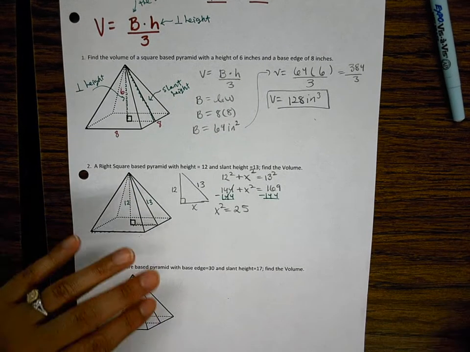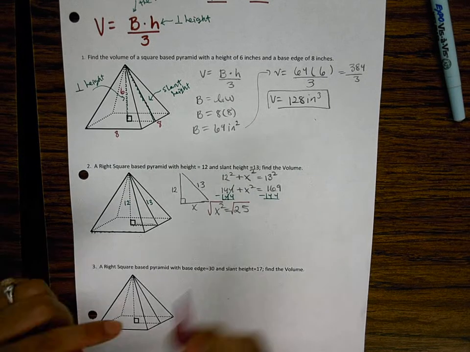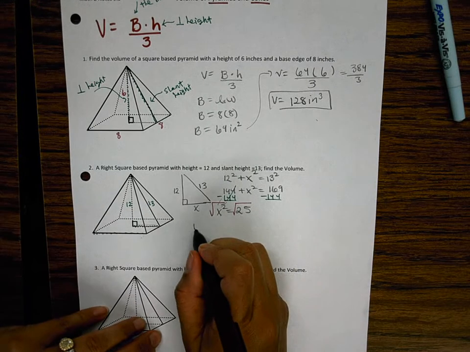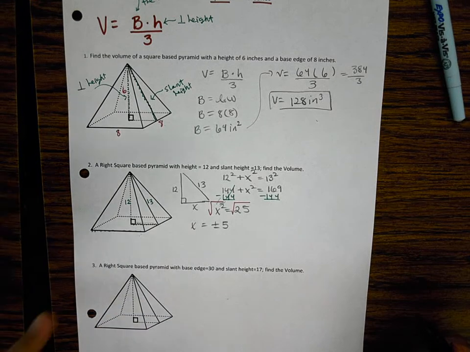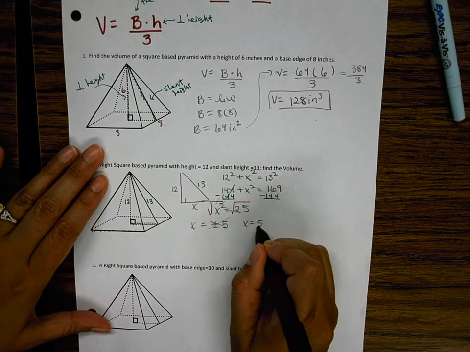And then we're going to square root both sides because square root is the inverse operation of squared and they undo each other. Now remember, in the past we'd always do this, plus or minus 5, but because we're now dealing with side lengths, length, distance is only positive. So it's just positive 5.